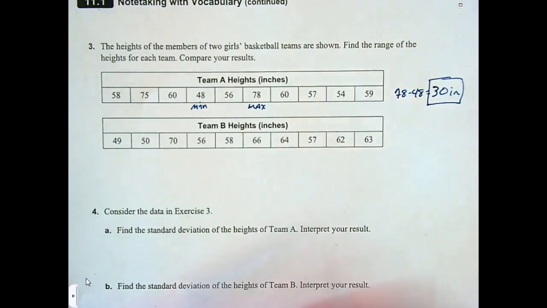Maximum minus minimum. So 30 inches. That's our range in heights there. That's a pretty decent range. I think you guys up here were talking about in terms of feet. That's like, excuse me, 2.5 feet, right?